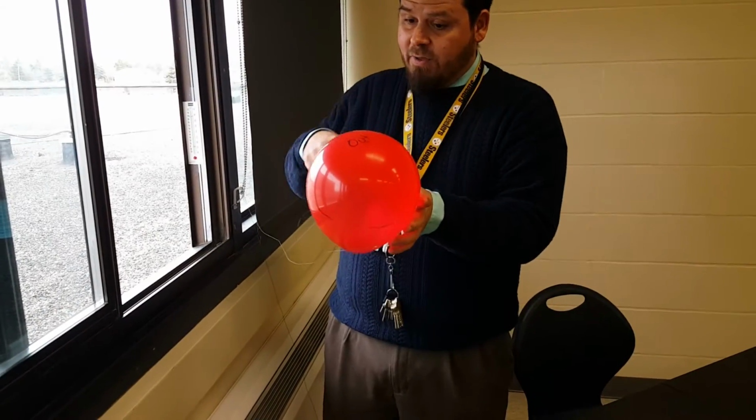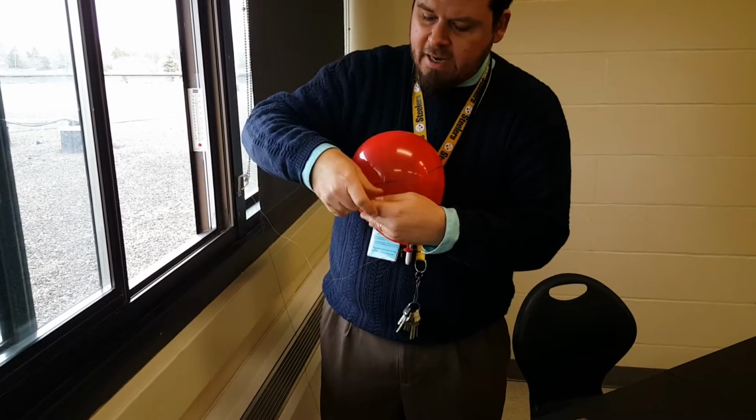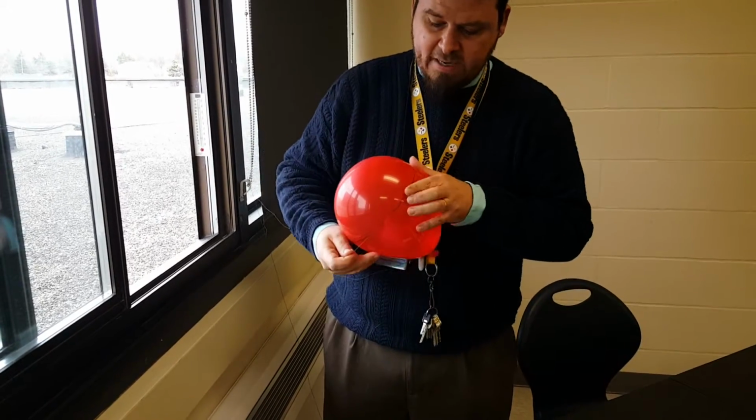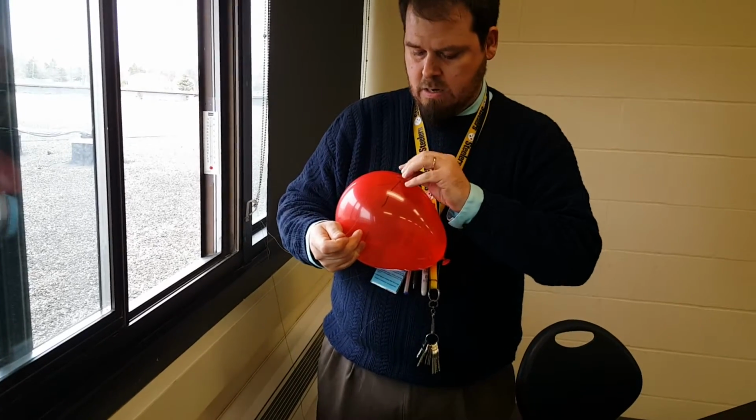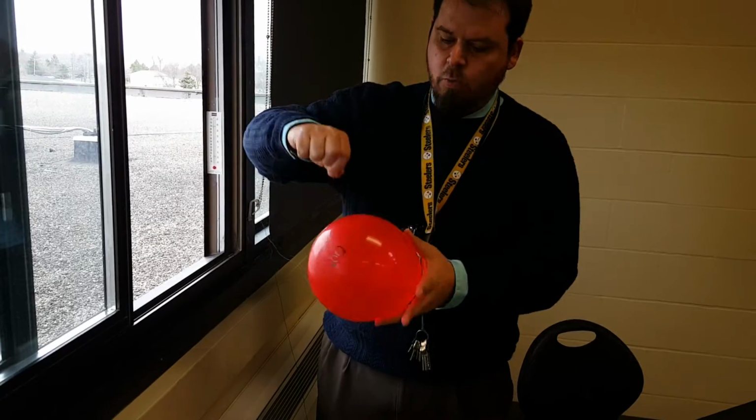They started out the same volume, and we used an instrument to blow these up in the same space. And so now I'm going to know that they were the same size when we started, and now I'm going to take the diameter of this balloon, which should be different.